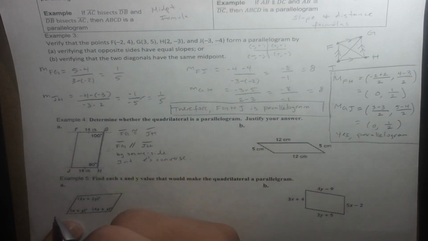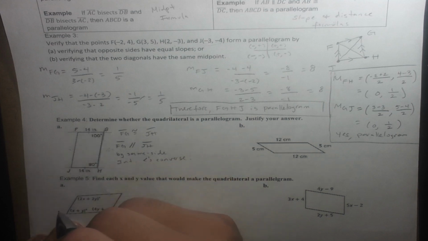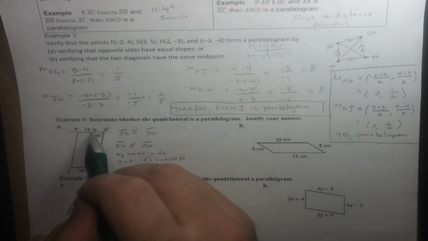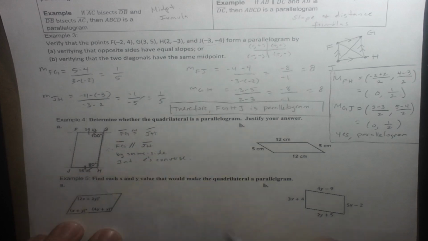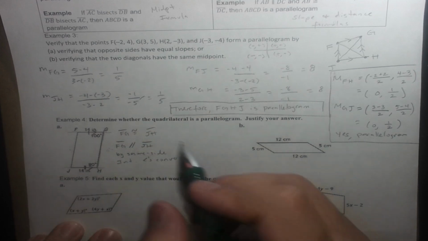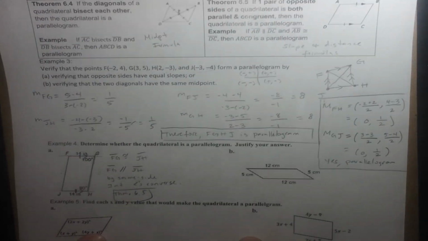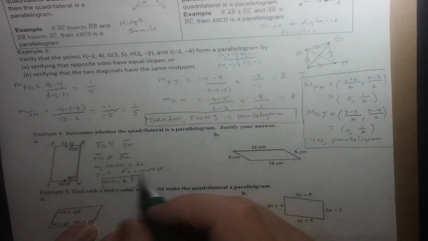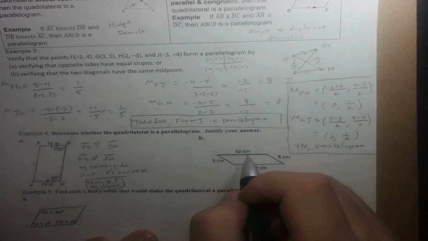up to 180 degrees. Okay, so if one pair of opposite sides of a quadrilateral is both parallel and congruent, then this figure is a parallelogram. So this is me using theorem 6.5. Okay, so theorem 6.5. So yes, parallelogram.